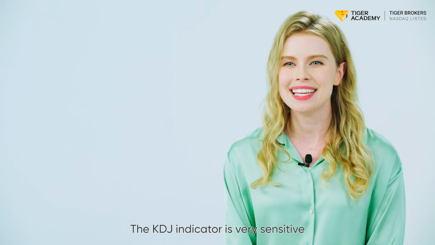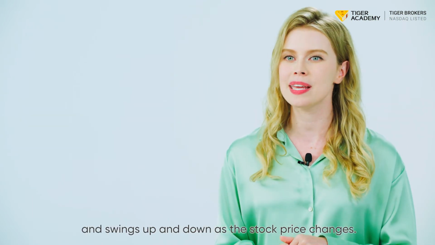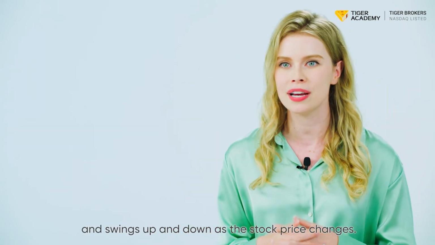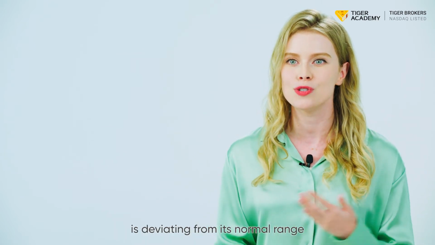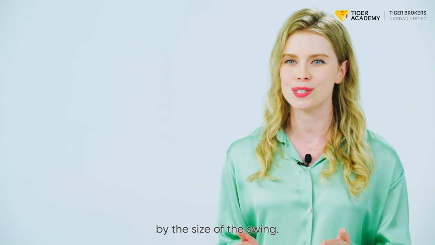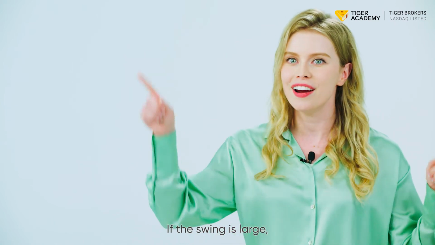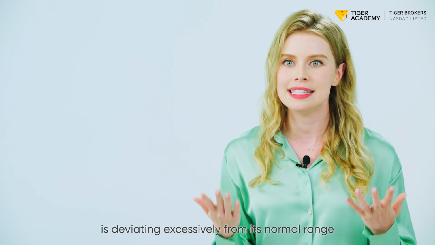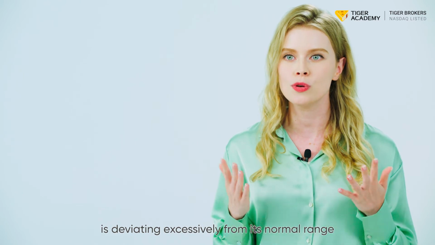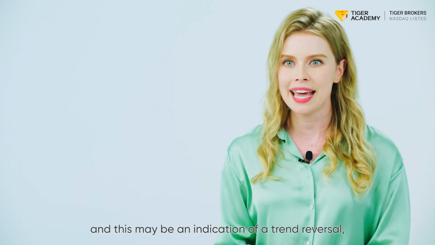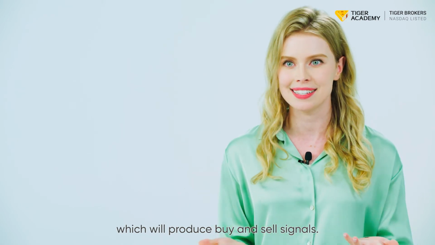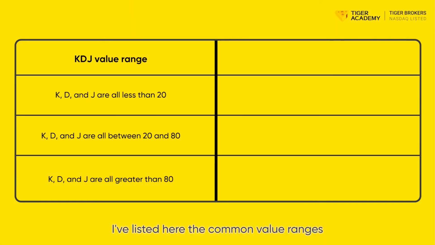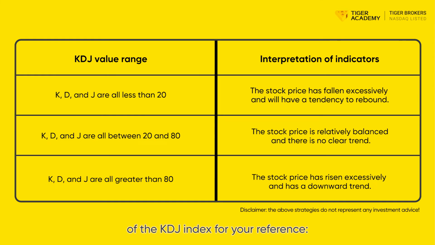The KDJ indicator is very sensitive and swings up and down as the stock price changes. We can determine whether the stock price is deviating from its normal range by the size of the swing. If the swing is large, it means that the stock price is deviating excessively from its normal range, and this may be an indication of a trend reversal, which will produce buy and sell signals. I've listed here the common value ranges of the KDJ index for your reference.